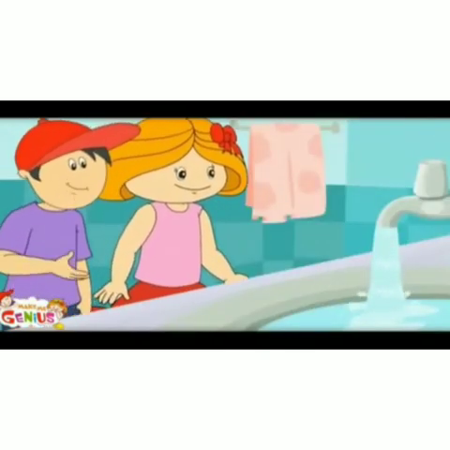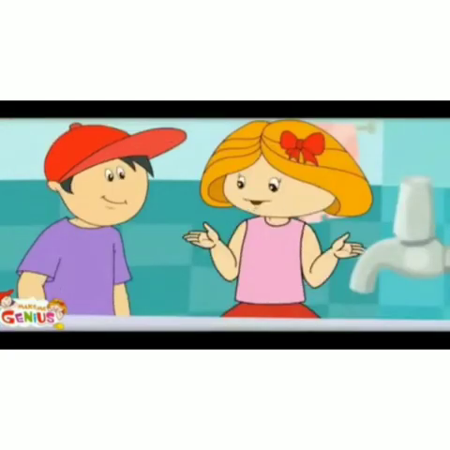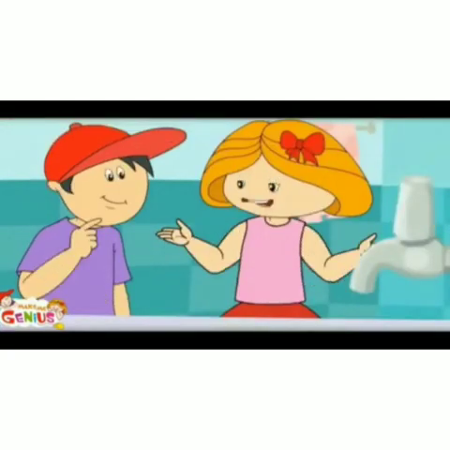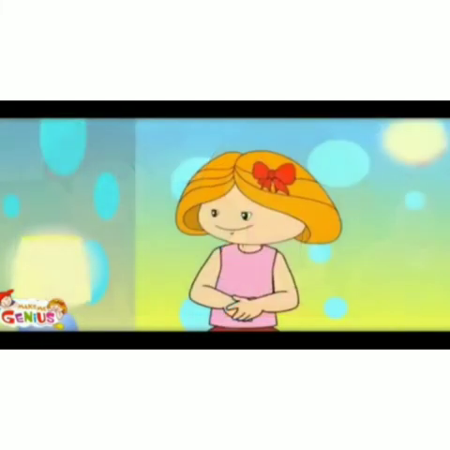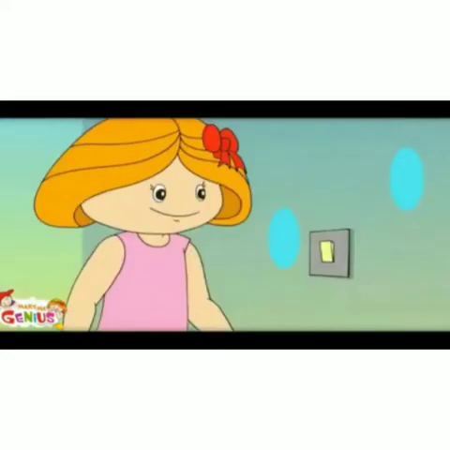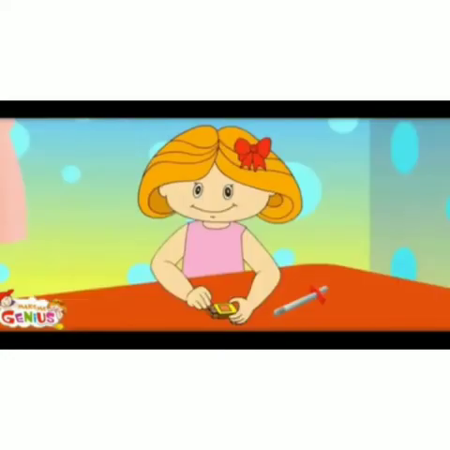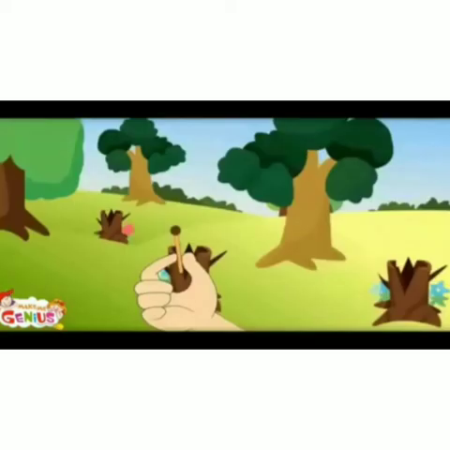Oh, this water is going to waste. Let's turn it off. Oh, this is the second R. We should reduce wastage of things. R for reducing. See, the second light is of no use when the main light is on. See, these matchsticks are made of wood which comes from trees.